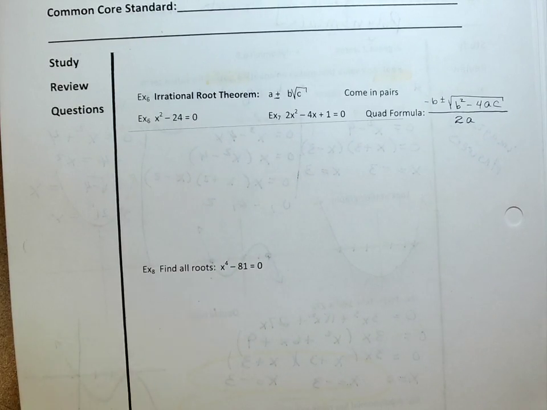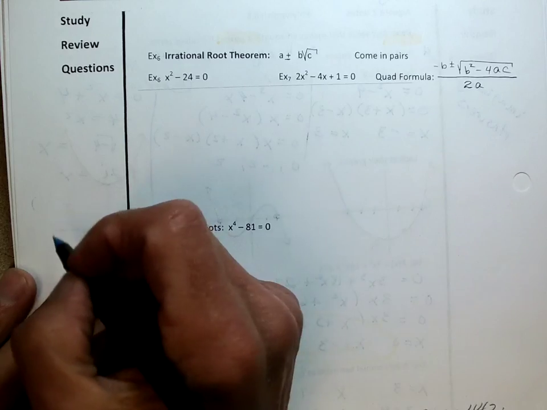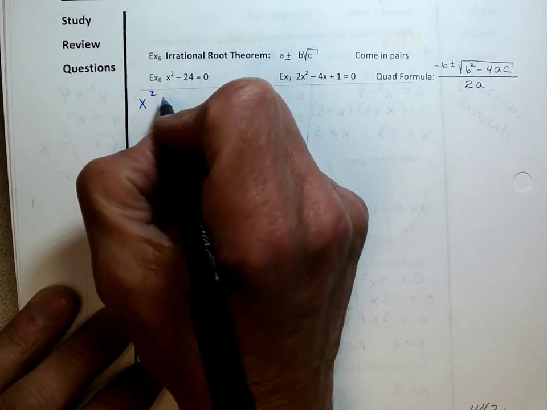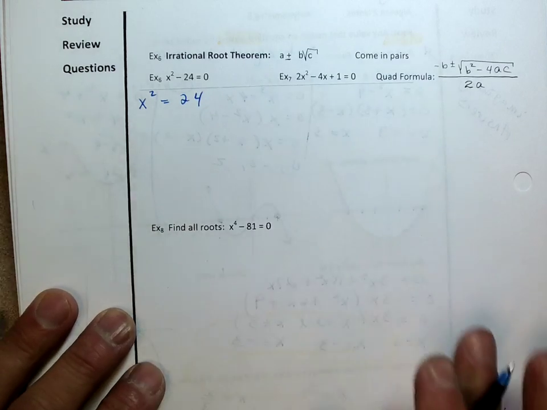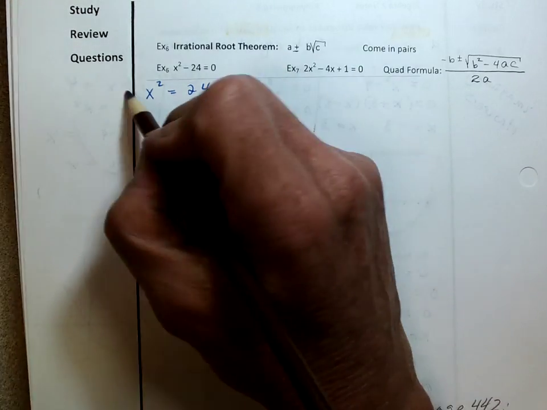Okay, now, irrational roots. They come in pairs, and we already know this. So in example 6, it will not factor. So I'm going to go, all right, I can do this. x squared equals 24, right? Girls, you with me? Square root it, but that's what you meant, right? So I'm going to go to there, and then we're going to square root.